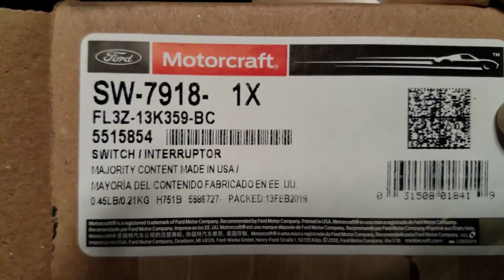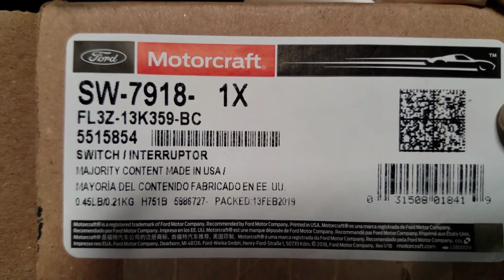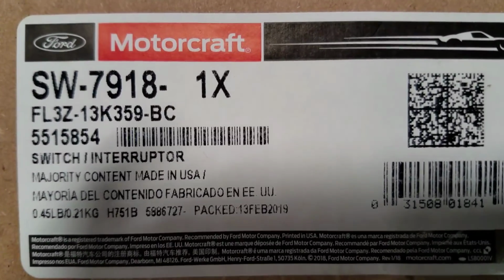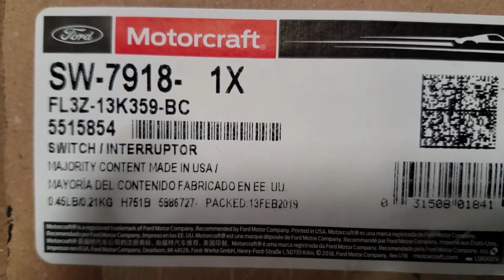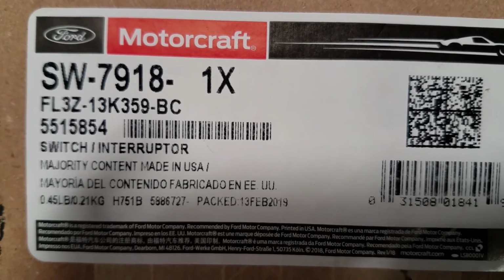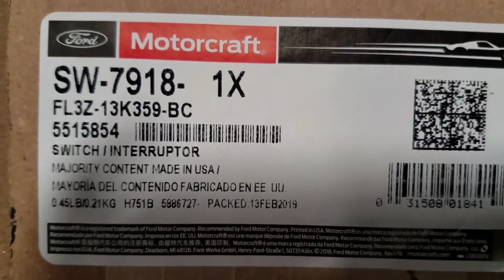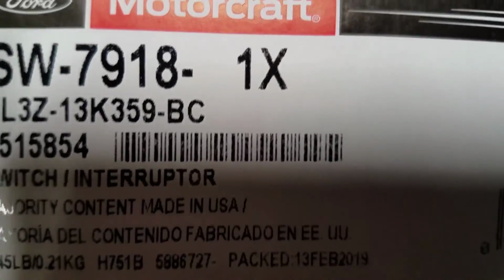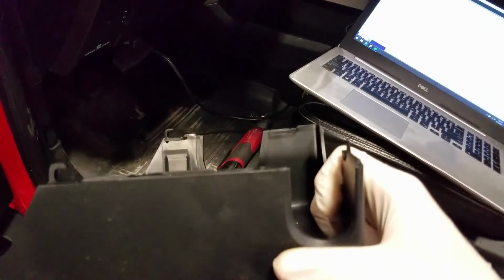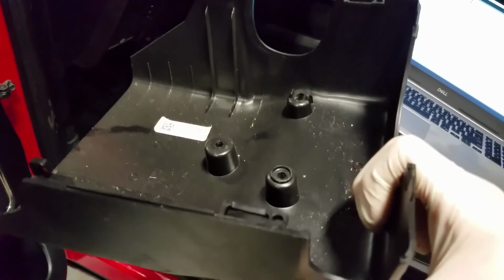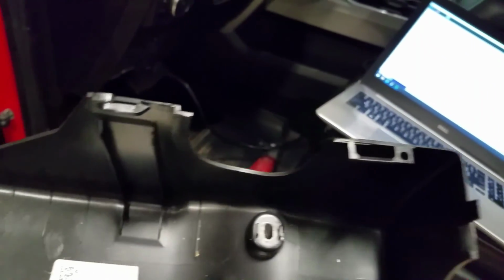Alright, we have the new multifunction switch. They just dropped it off. If you have a 17 Super Duty and you have automatic rain sense wipers, this will be the multifunction switch that you would be expected to pick up. No big deal taking the clamshell apart. It's just a couple of clips that go pretty much in all four corners.